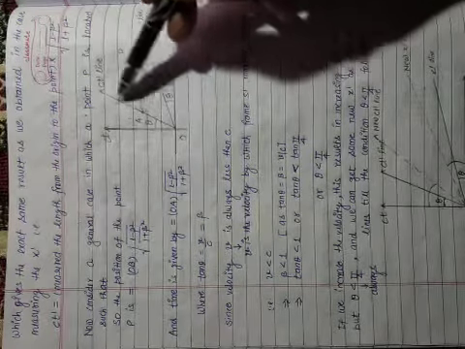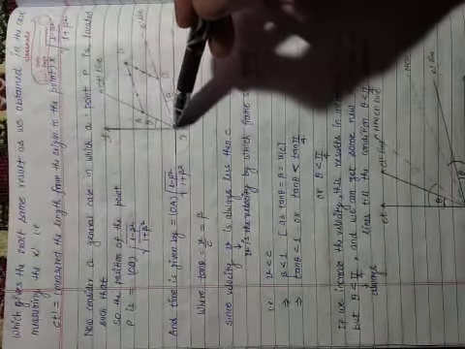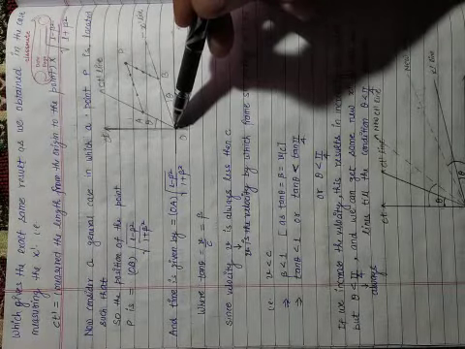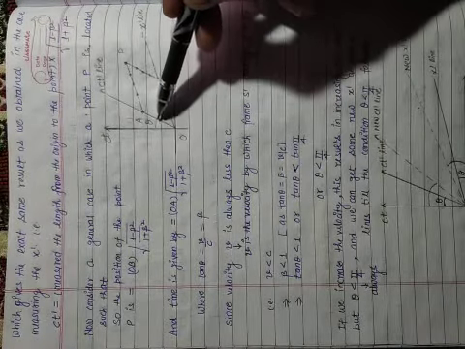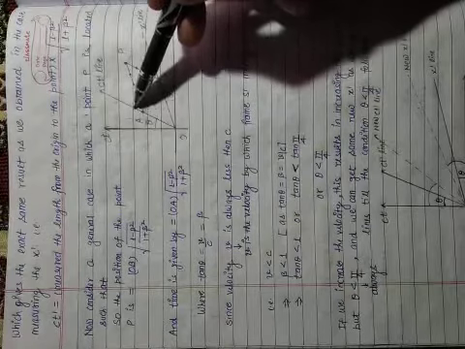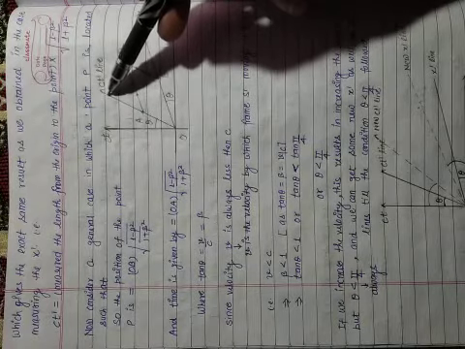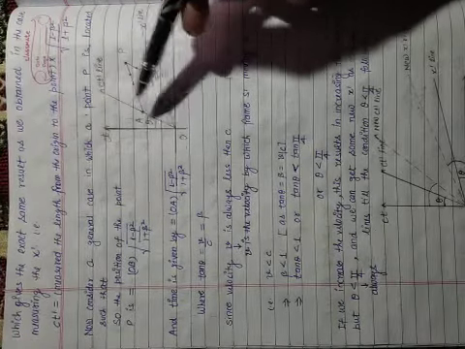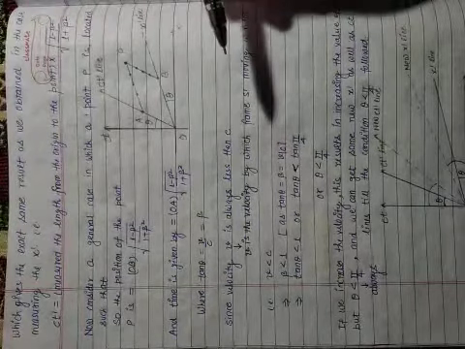And what is the ct prime line? The ct prime line is the line at which every point has coordinate x prime equal to 0.